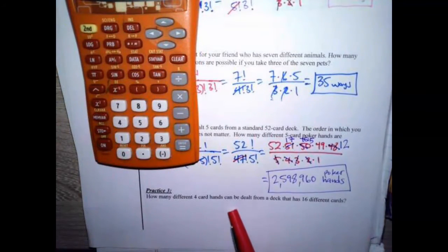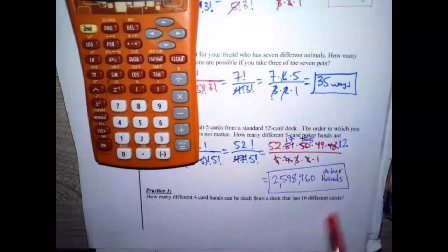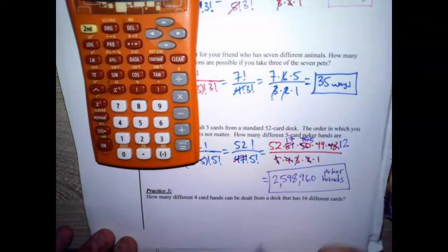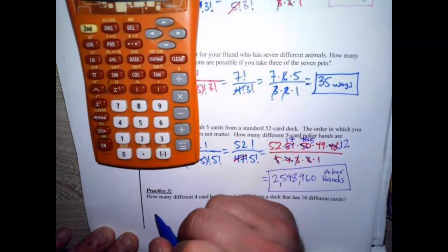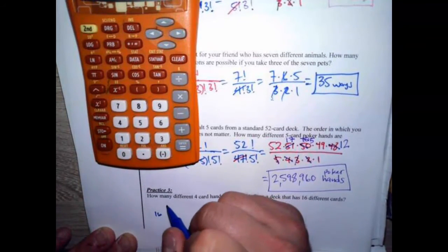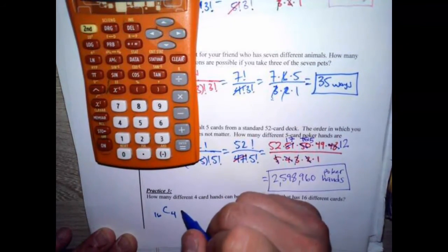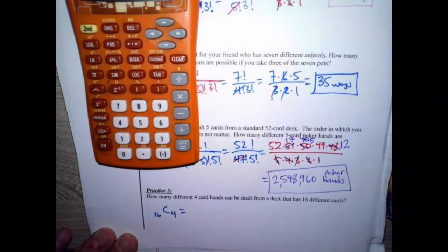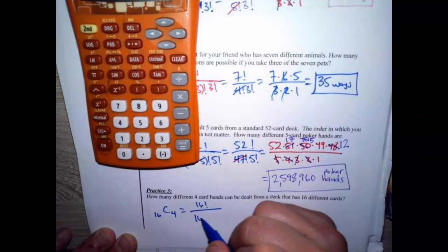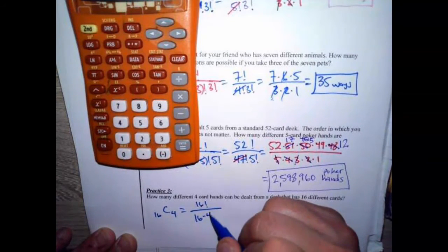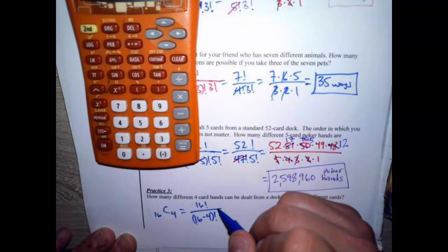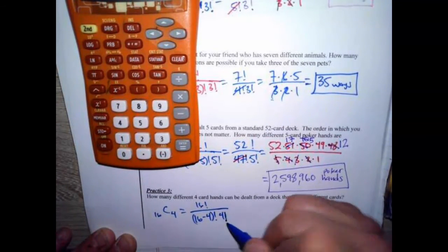How many different 4-card hands can be dealt from a deck that has 16 different cards? Again, a combination. The order doesn't matter, but it's a combination taking from 16 cards, picking 4. How many different ways can that be done? Right, so 16 factorial over 16 minus 4 factorial times 4 factorial.